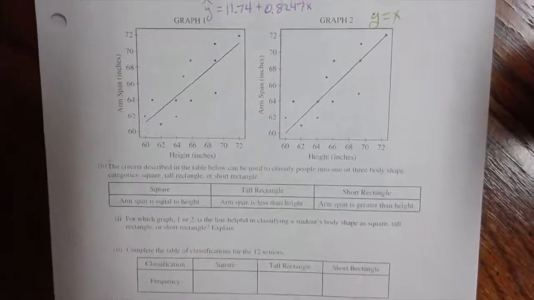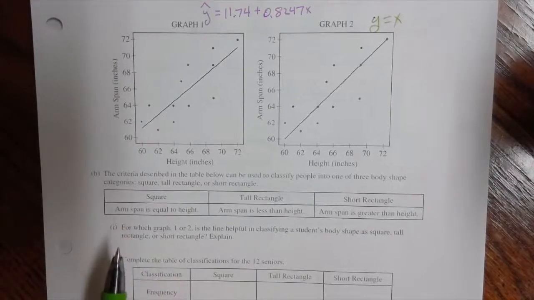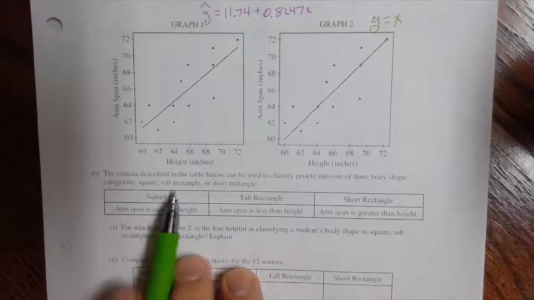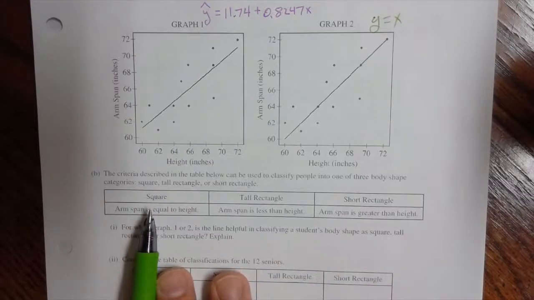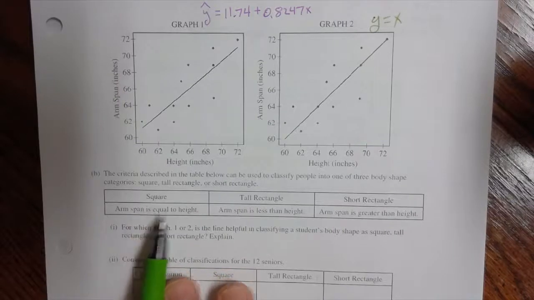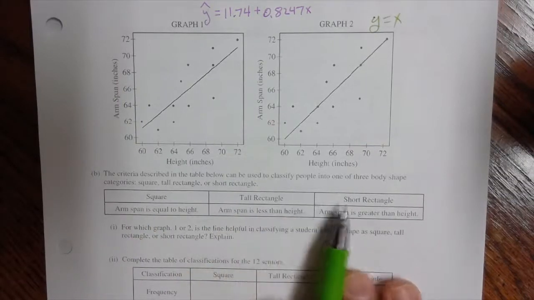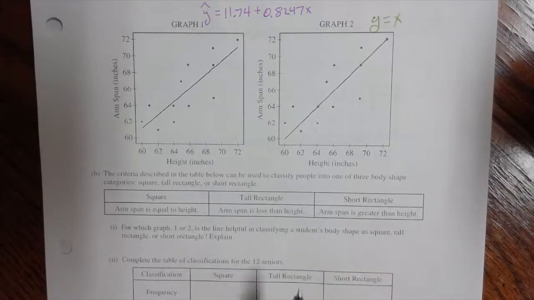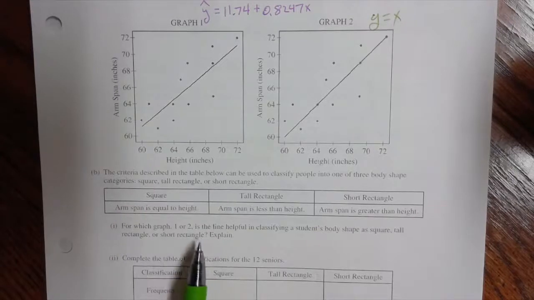if these criteria described in the table below can be used to classify people into one of three body shapes: square, tall rectangle, or short rectangle. And then they describe each one of these. Square is when arm span is equal to height. Tall rectangle is if arm span is less than height, and short rectangle is if arm span is greater than height. And it asks for which graph, 1 or 2, is the line helpful in classifying a student's body shape as square, tall rectangle, or short rectangle.